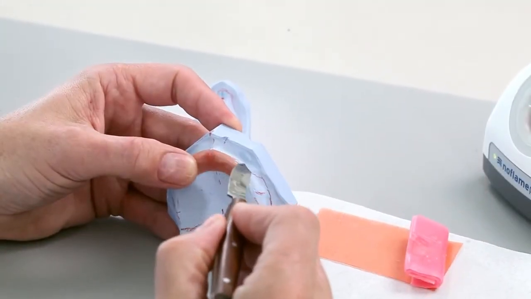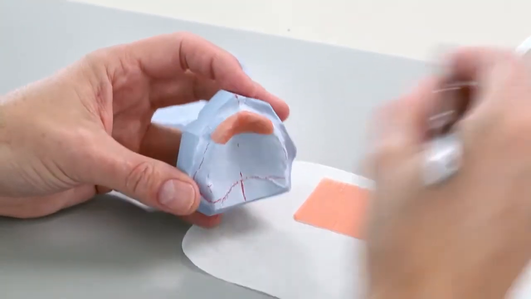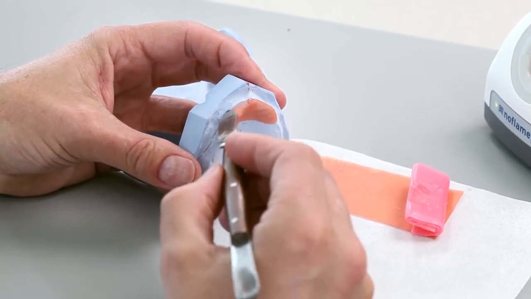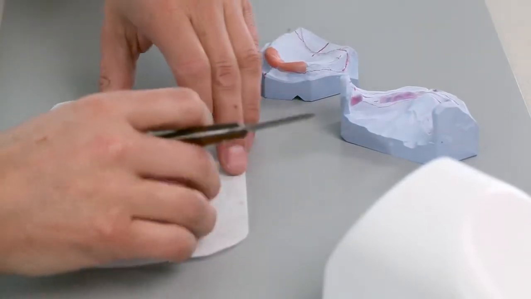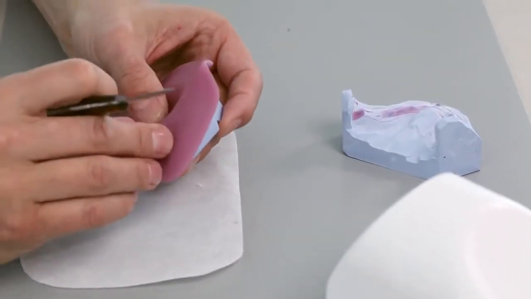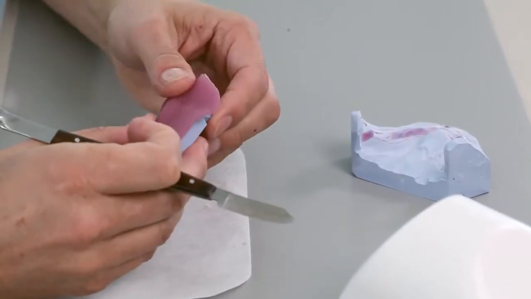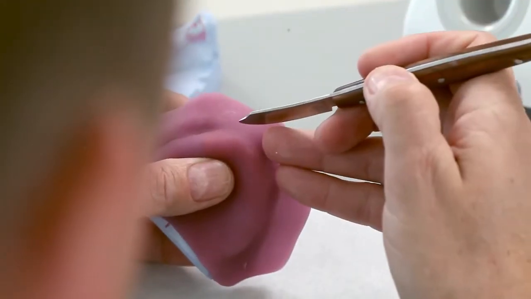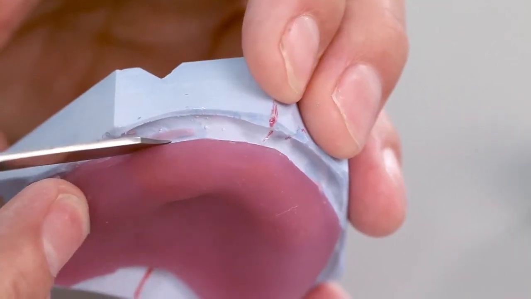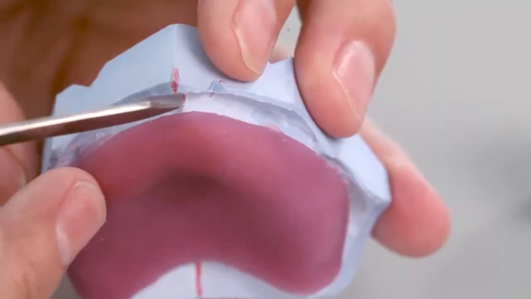The maxillary model can be blocked out with wax in the area of the palatine rugae so that the impression is as detailed as possible. For the custom tray, create an acrylic base within the maximum tray extension line. It is important to keep the movable mucous membrane unobstructed for the myodynamic expansion.